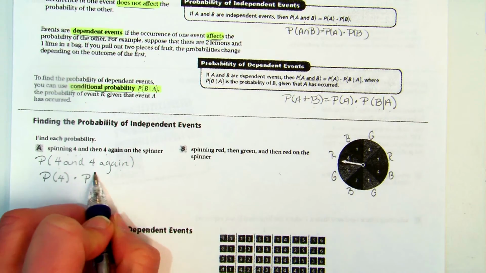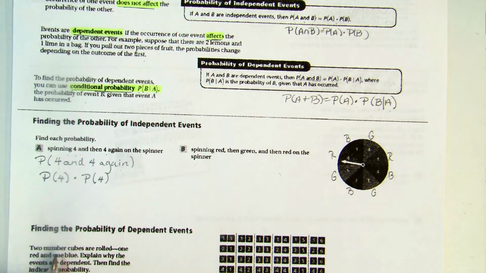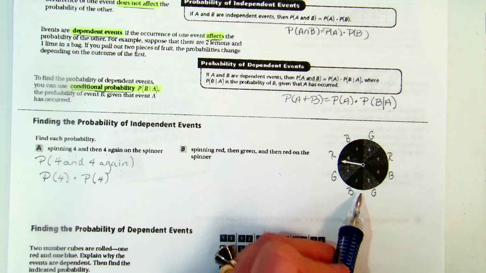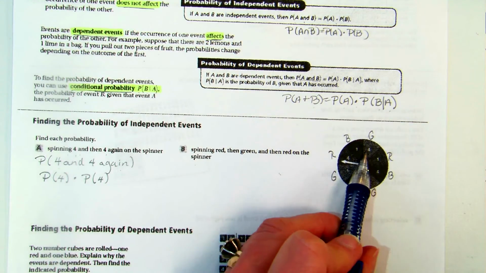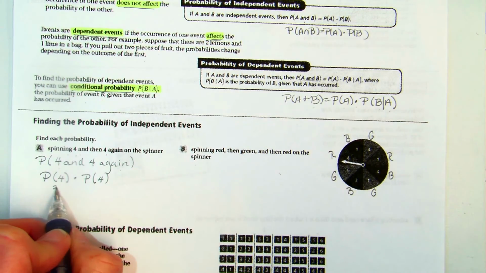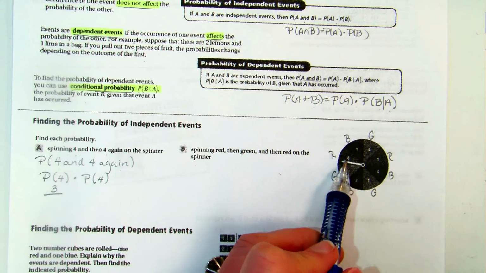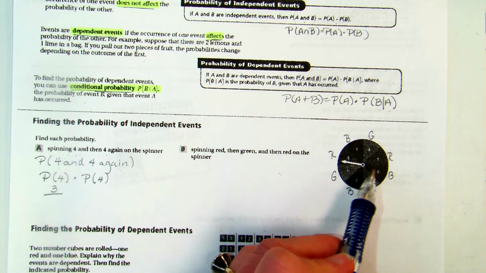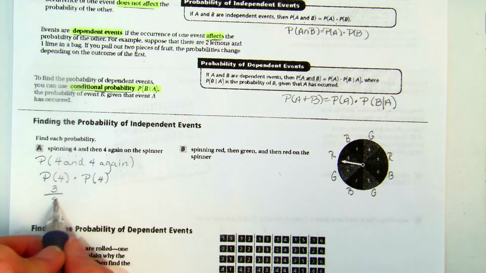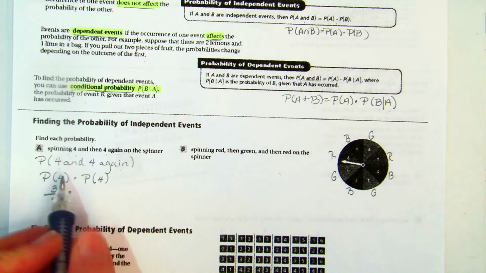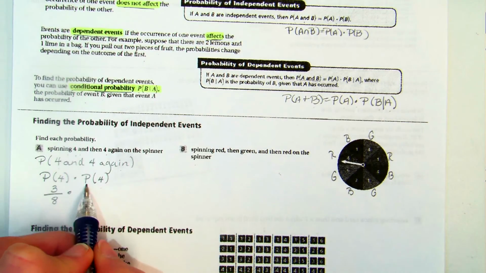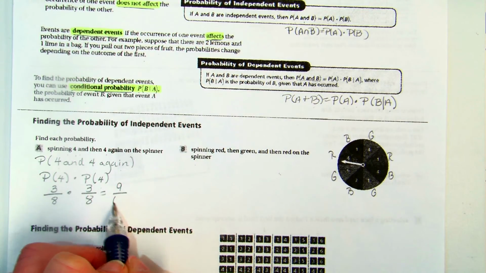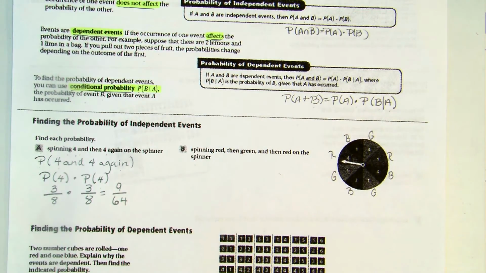the probability of spinning a 4. Well, the probability of spinning a 4 is, come over here to your spinner, and you have 1, 2, 3 4s. So I have 3 out of a total of 1, 2, 3, 4, 5, 6, 7, 8 pieces on that spinner. So the probability of spinning a 4 is 3 out of 8 times the probability of spinning a second 4, which is 3 out of 8. Multiply those together and that gets you your probability, which is 9 out of 64.